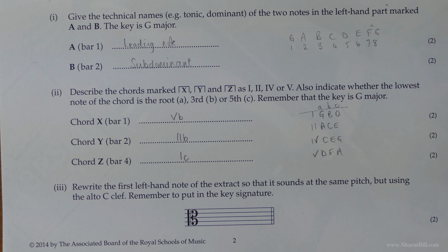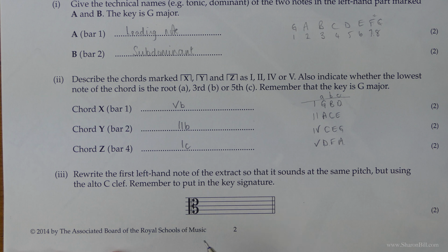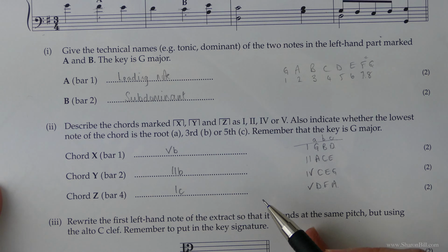Let's carry on to this last little question here. So we're asked to rewrite the first left hand note of the extract so that it sounds at the same pitch, but we're now using the alto clef. We've got the clef, but we need to put in the key signatures. So first of all, let's do that.